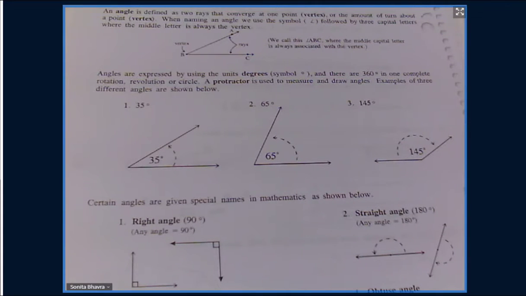360 degrees is 1 complete rotation or revolution or a circle. And you can use a protractor to measure and draw angles. And here are just some examples of some angles.